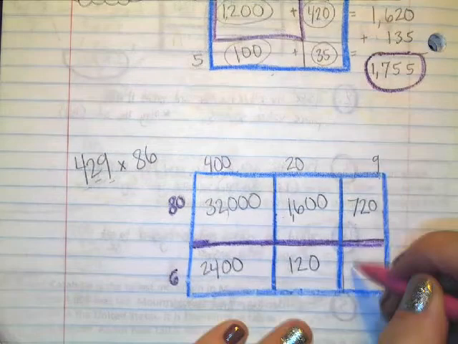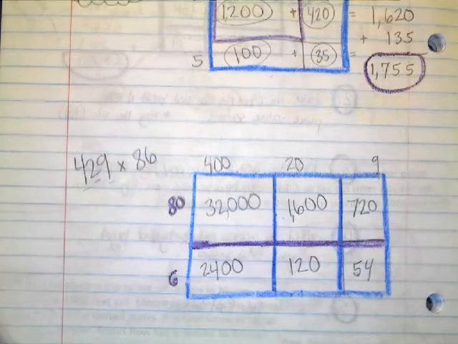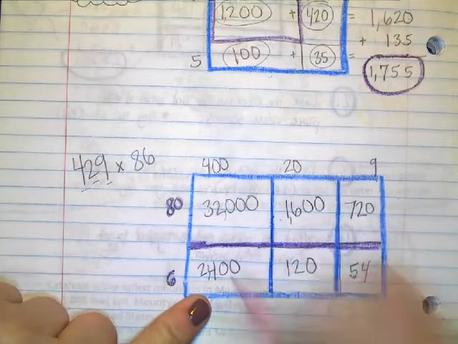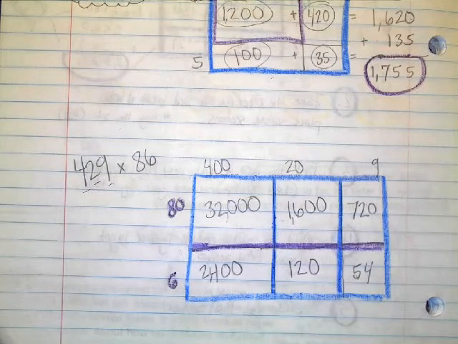Now you're doing 20 times 6. See how my fingers ran into each other? Watch again. 20 times 6. Well, 2 times 6 is 12 with a 0. And then the easiest one of all is the ones place.